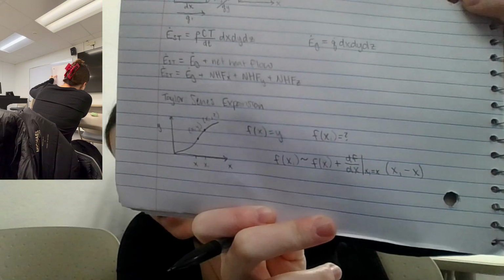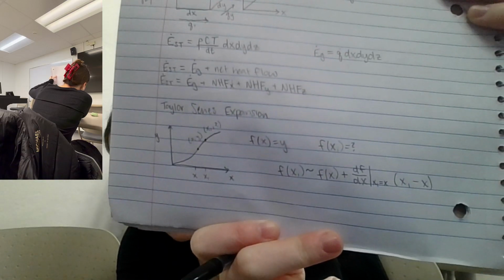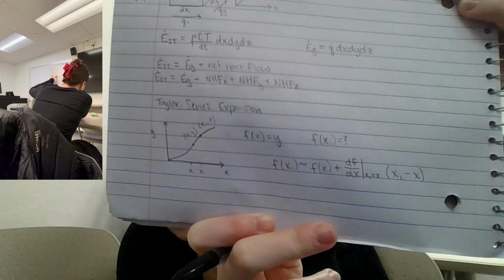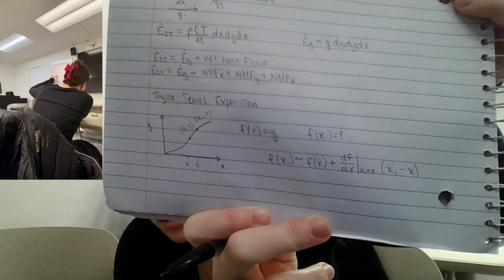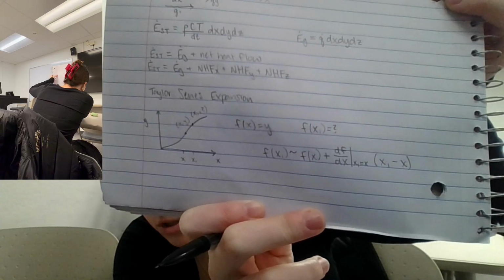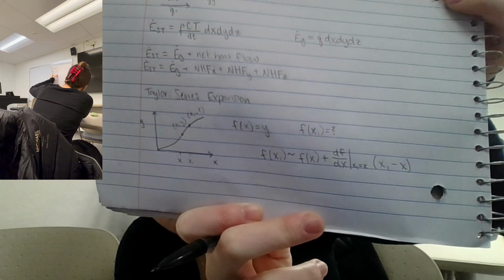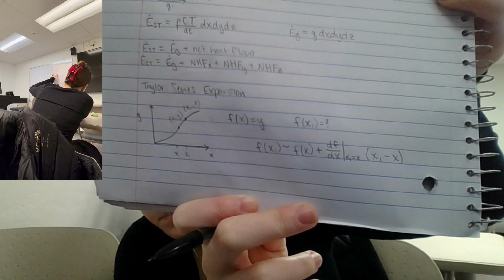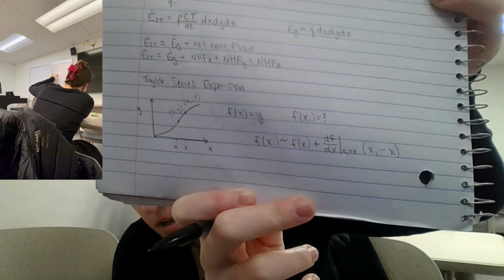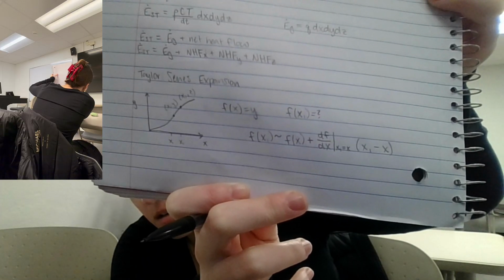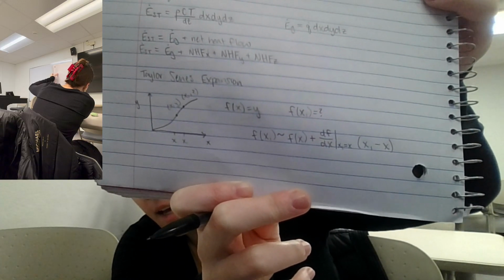The function value at the x that we don't know is going to equal the function value at the x that we do know, plus the slope at the known x value, multiplied by the change in x's.